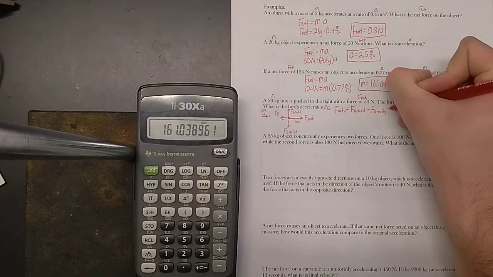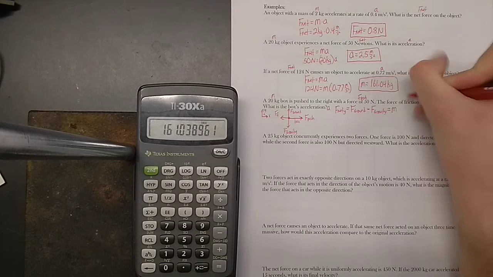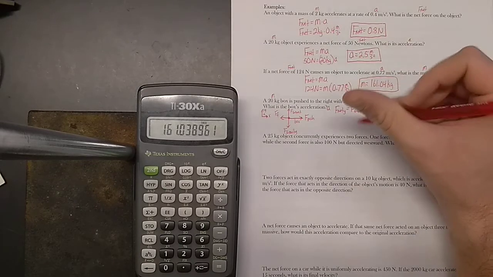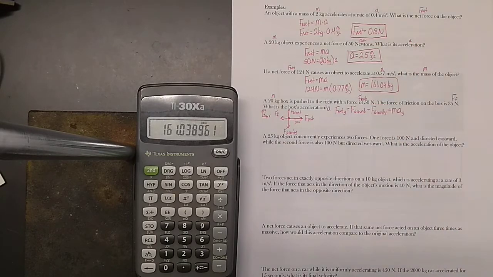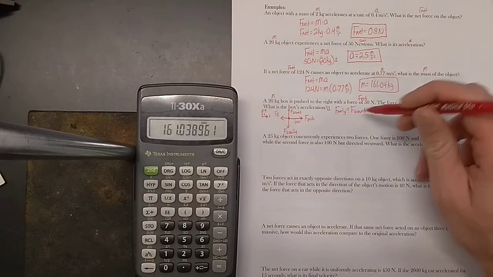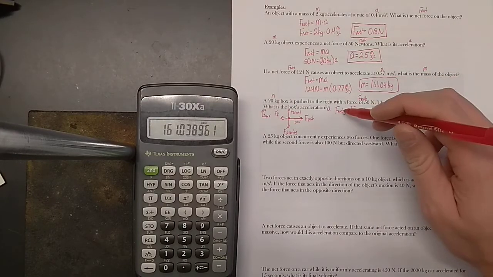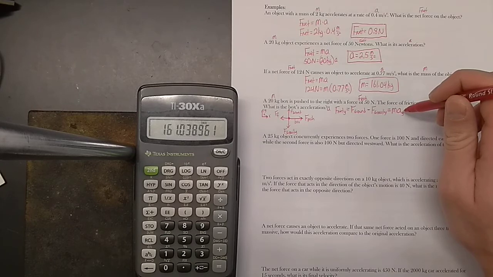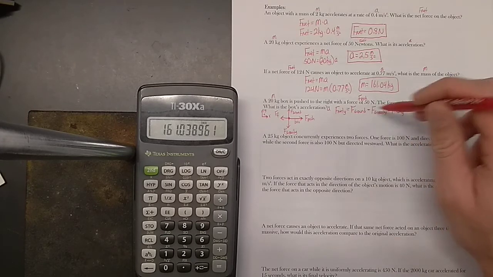I'm going to put another equal sign and say that this is all equal to m times the acceleration in the y direction, since I'm looking at the net force in the y direction. It might look weird to you to have two equal signs right here, but all we're saying is that all of these are equal to each other. The net force is equal to m times ay, which is equal to the sum of the forces in the y direction.